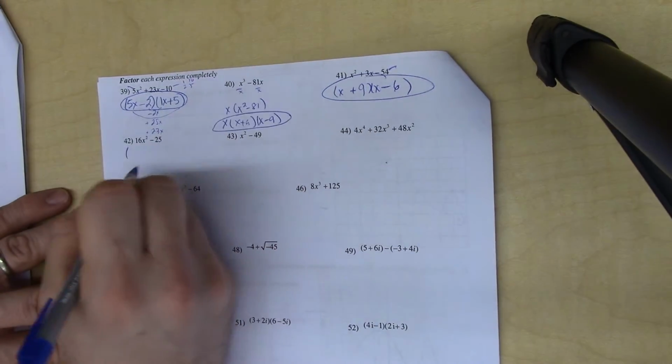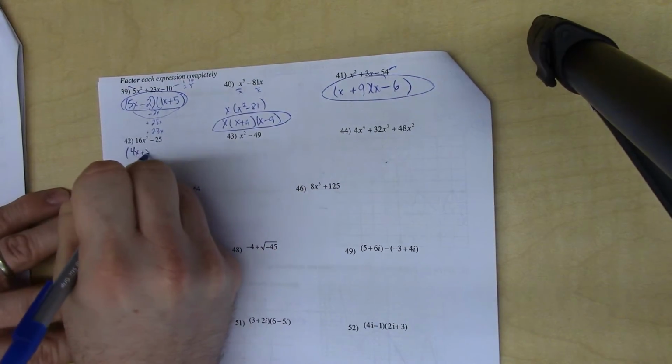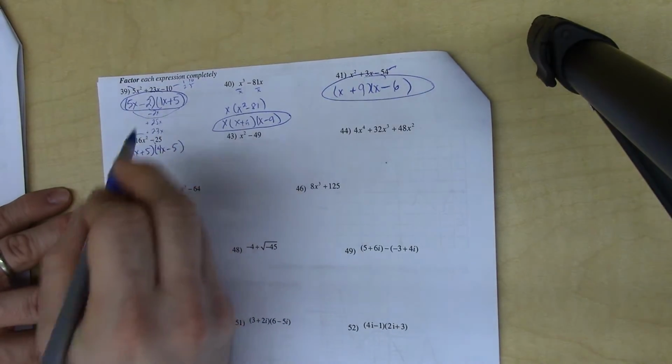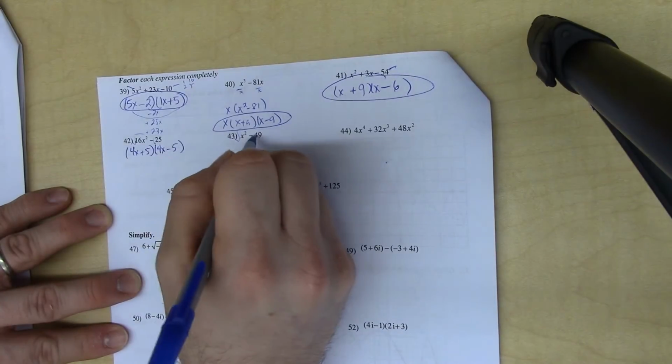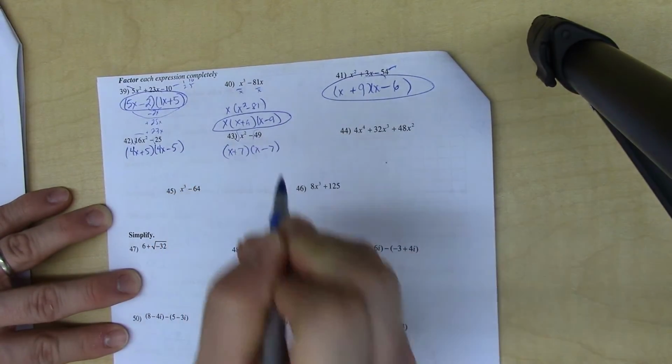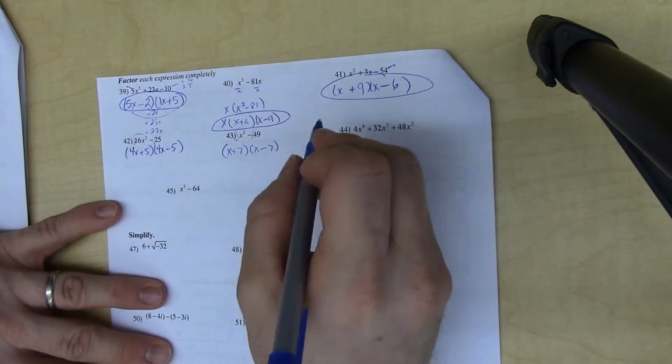This is a difference of squares just like that, except it's 4x plus 5 and 4x minus 5. If I can square root both of these, then it's a difference of squares, just like I can square root both of those and get x plus 7, x minus 7. Doesn't matter which one's positive and which one's negative, it does not.